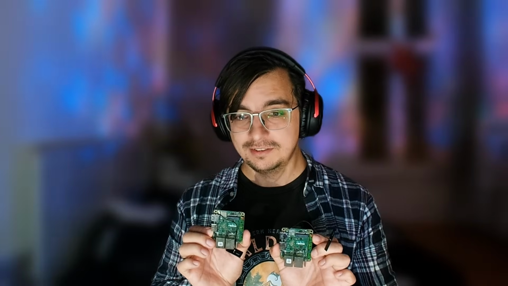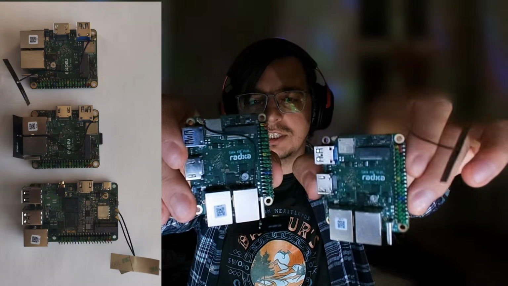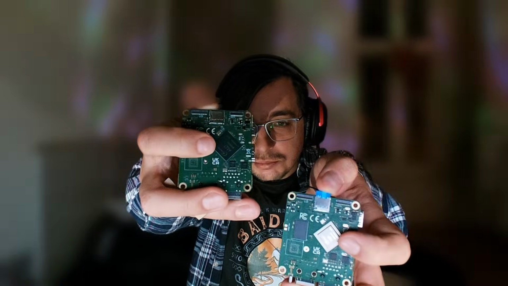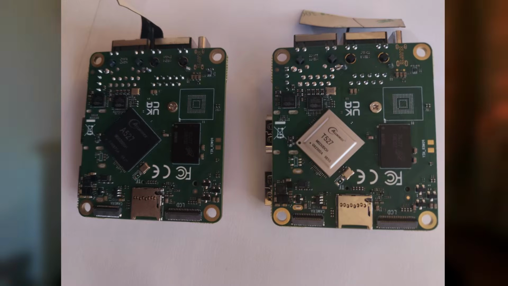So, my first lesson: there are two A5E boards. Here they are, they look almost exactly the same, but they are completely different. And the difference is specifically around the chip here. As you can see, one of them is shiny and one of them is black. The difference is that one of them has an NPU and the second one doesn't have an NPU.